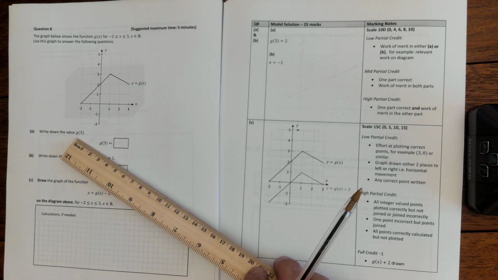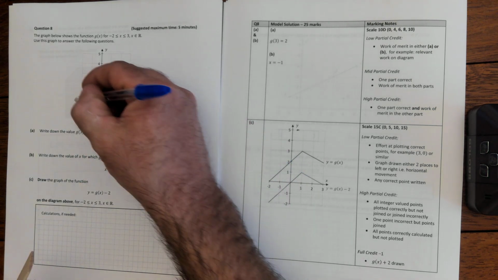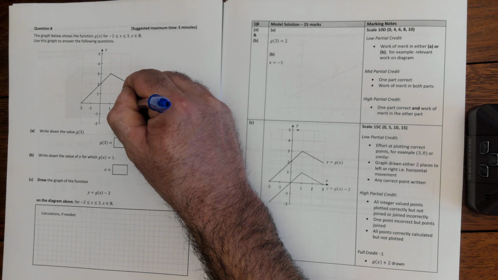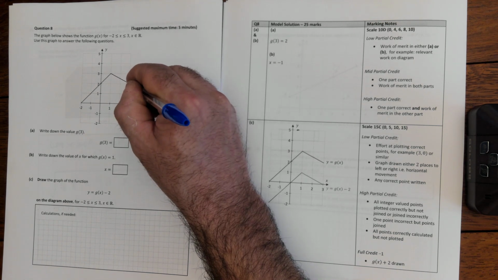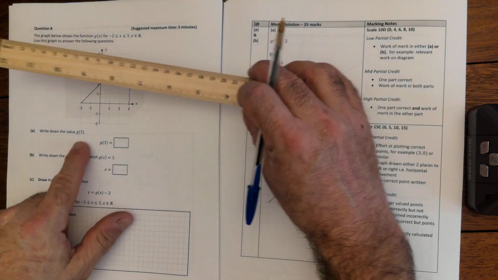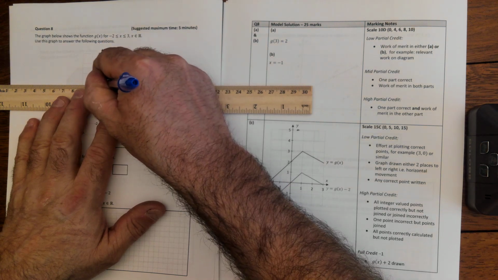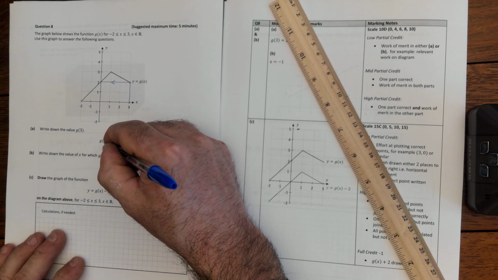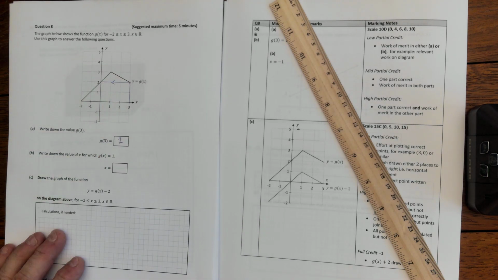Now notice my language, g of 3. Okay, so 3 is the input on the x-axis. We start here. We move up or down until we get to the graph, which is here. Okay, and then we turn right to find the output value, which is there at 2. Okay, so the input is 3, and then the graph tells us that the output is 2.